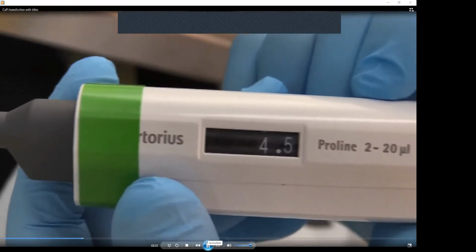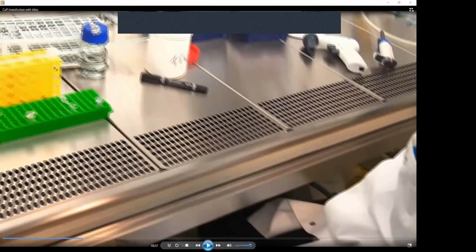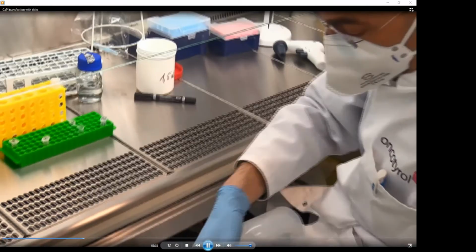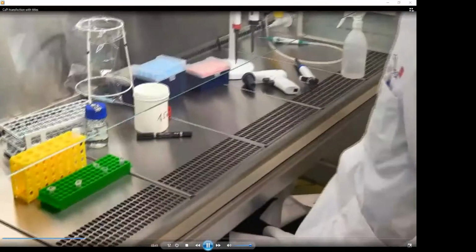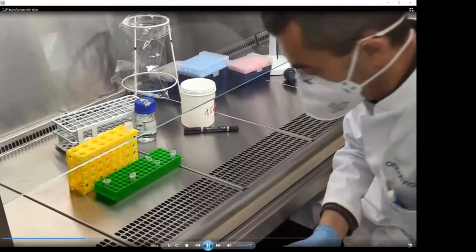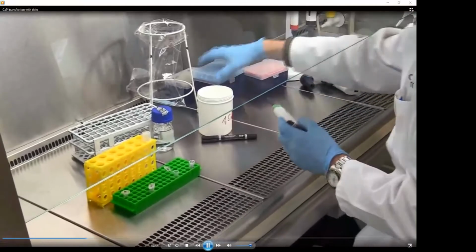So 4.5 microliters is therefore not 4.2, because this pipette you cannot adjust to 4.2, so slightly more DNA top flash. Top flash is the reporter. So always clean the pipette, as I told you, because this is the next pipette for small volumes.